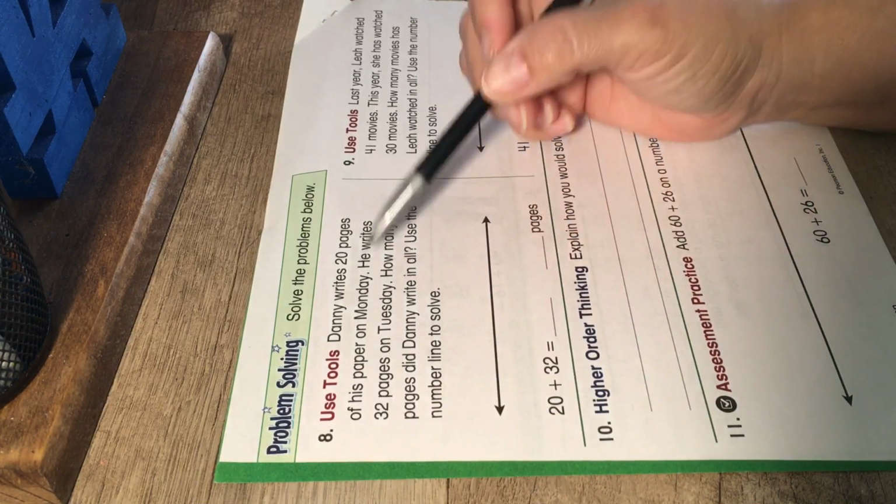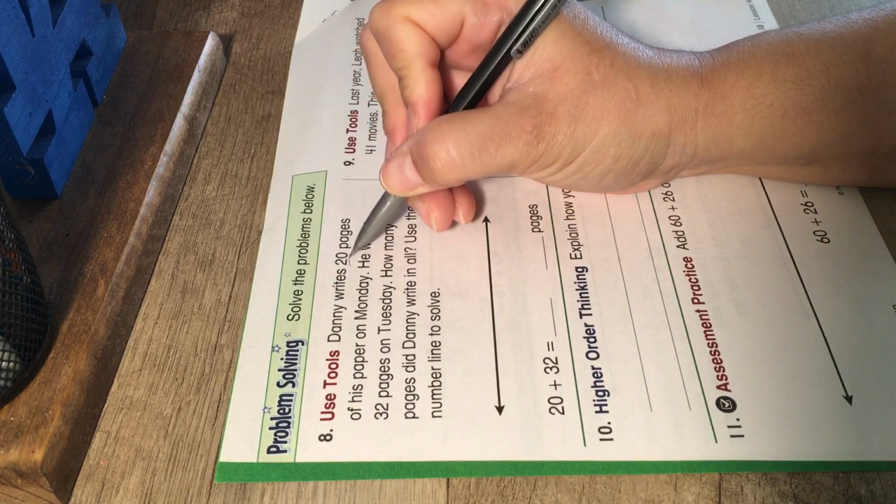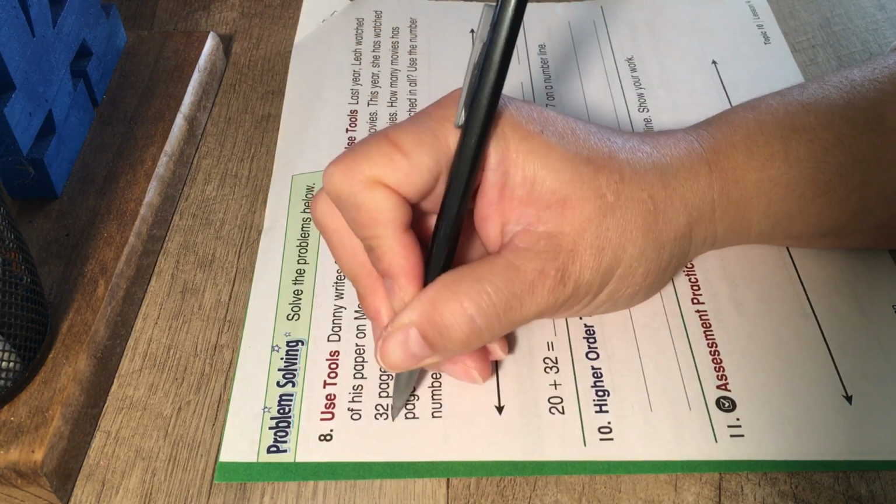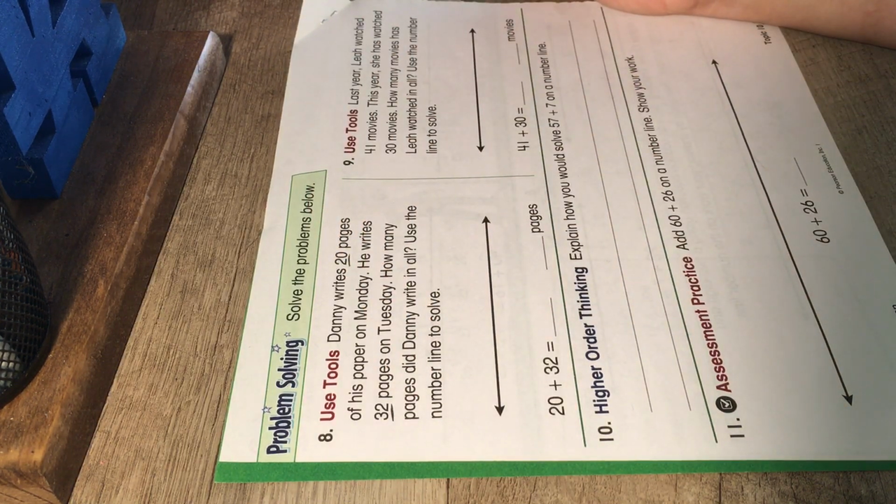Okay, use tools. Danny writes 20 pages. So I'm going to underline 20 because that's the number we're going to be adding of his paper on Monday. He writes 32 pages on Tuesday. How many pages did Danny write in all?